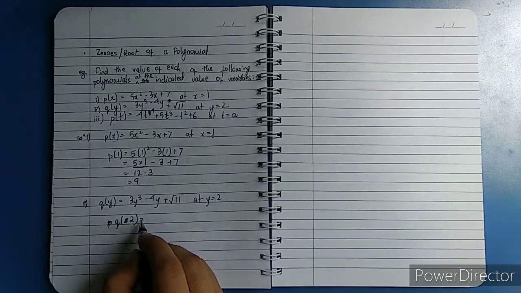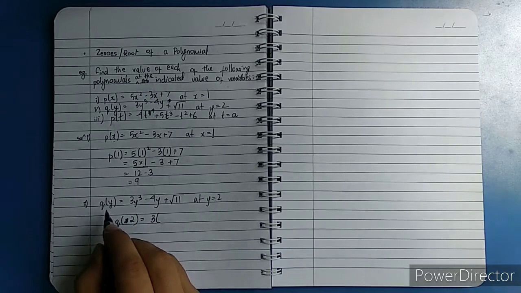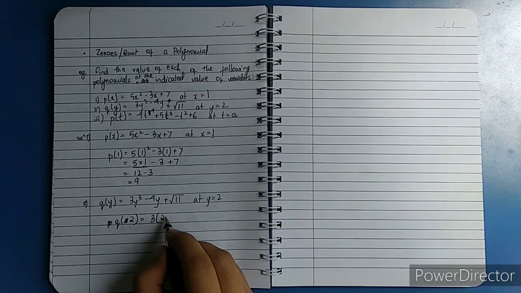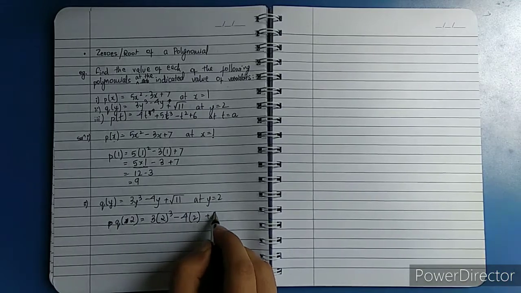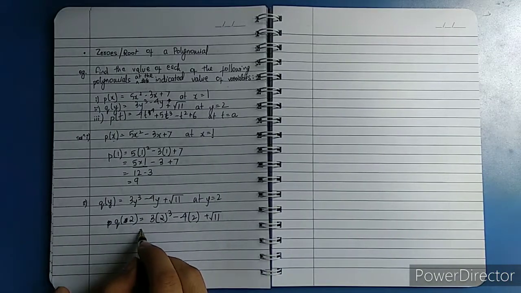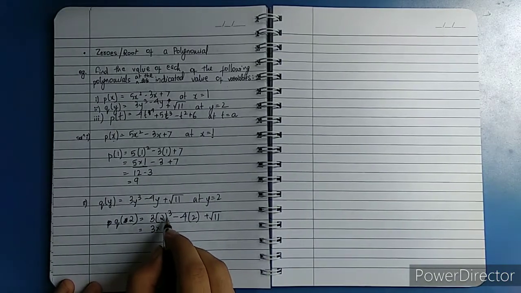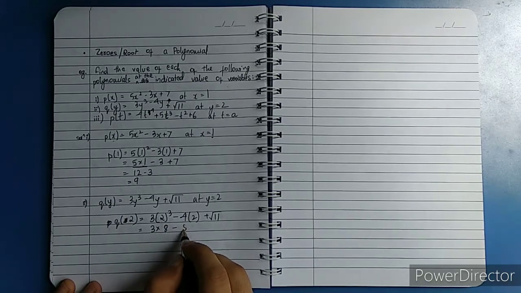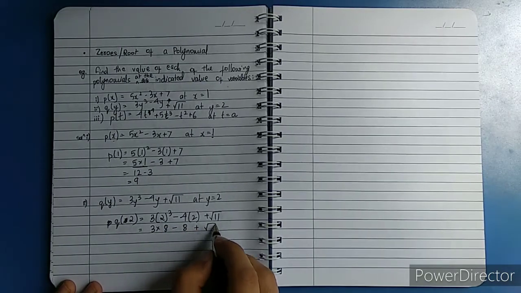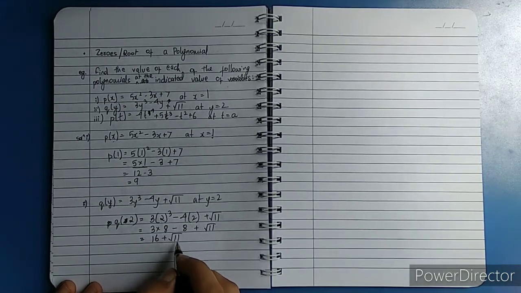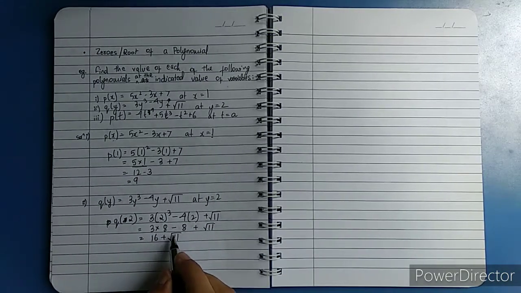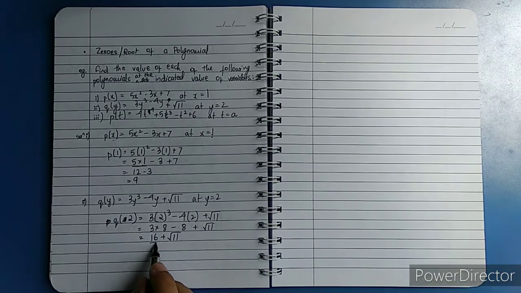So q of 2 becomes 3 into, in place of y we are replacing with 2 cubed, minus 4 into 2 plus root 11. So this becomes 3 into 8 minus 8 plus root 11. So this is 16 plus root 11. We cannot add what is inside the root to this. We'll leave this as our solution here.